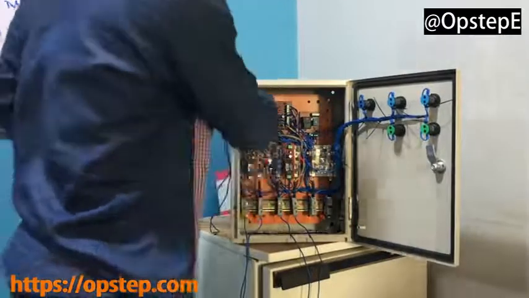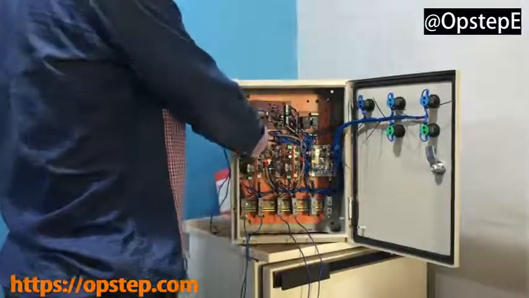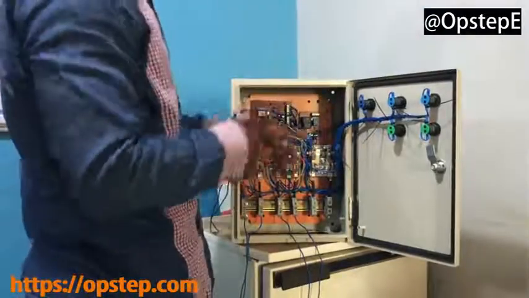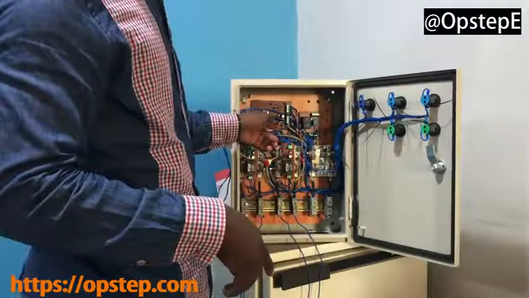Remind me that there's no SIM card in it. So when you take it home, you're going to find a SIM card and put it in the SIM module. That is the SIM module.